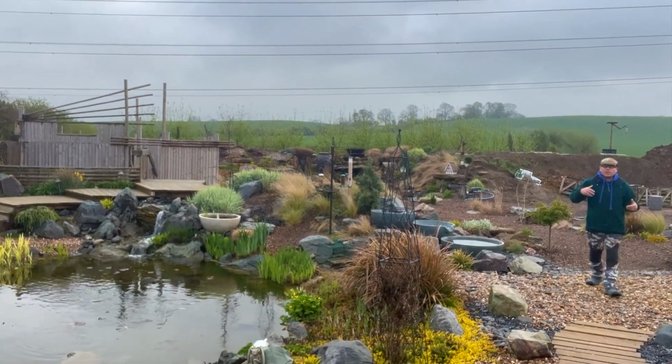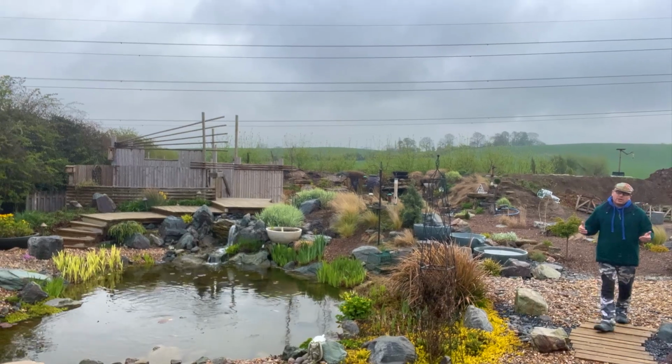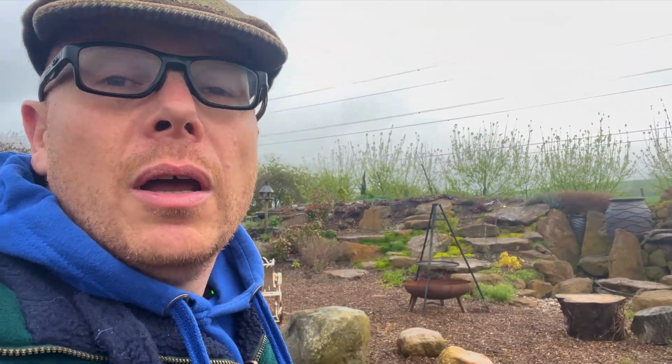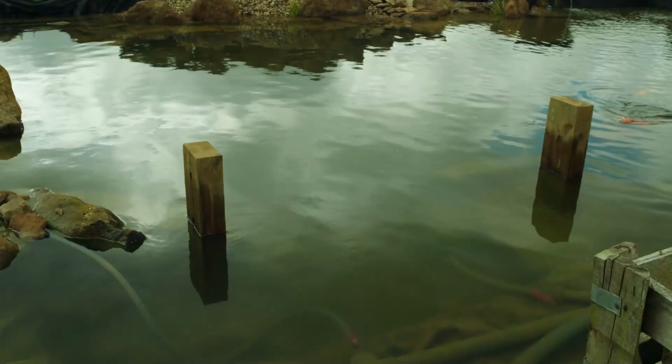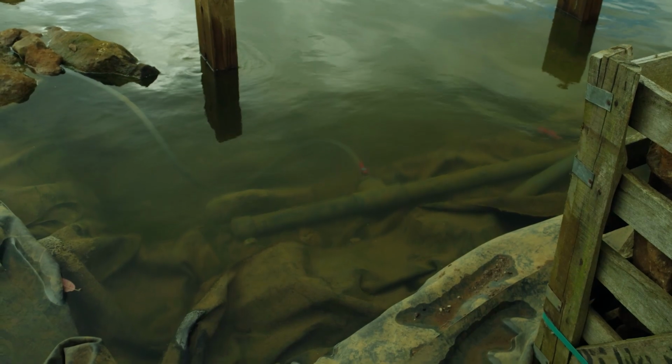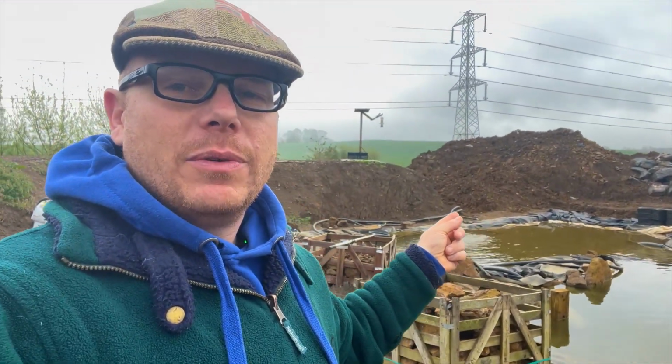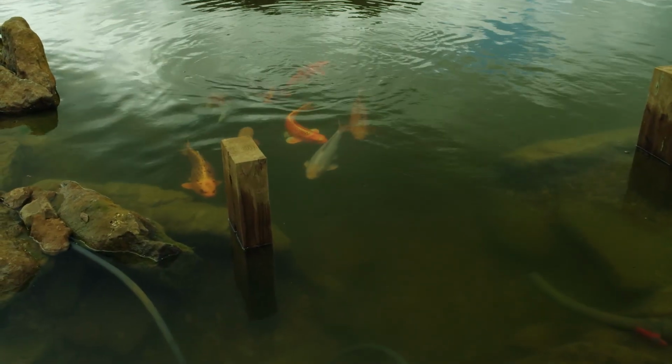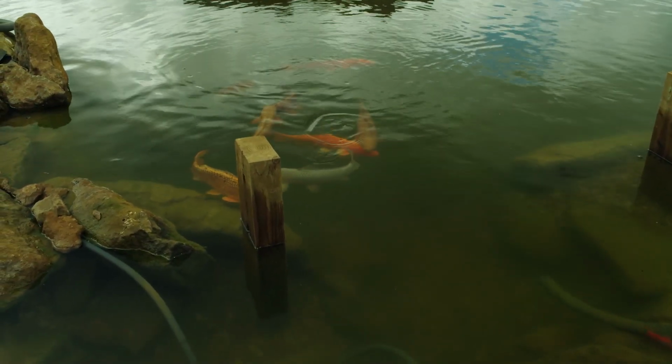Now we're going to start talking about another common problem, which is dirty water. Dirty water is caused by suspended particles, and this can be excess nutrients. It can be caused by the rain. It can be caused by too many fish defecating in the water. What we've got behind me is the koi palace, and there's a lot of suspended particles in this particular pond water because, as you can see, there's lots of soil around there, and we're having massive rain problems in the UK at the moment.